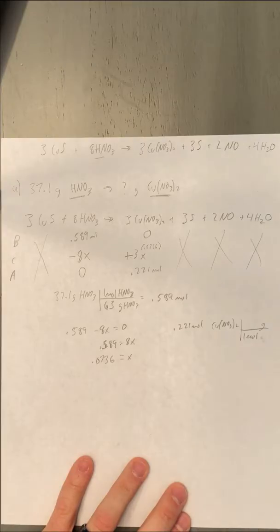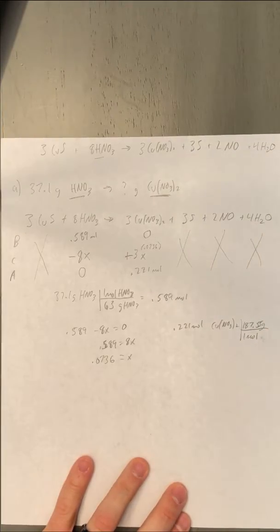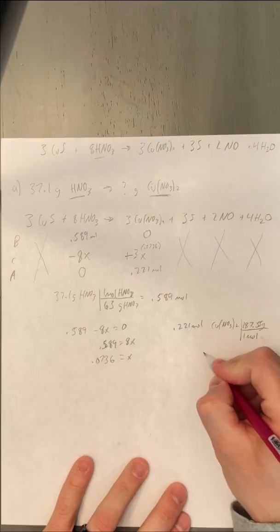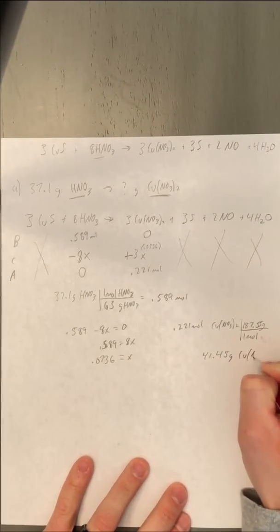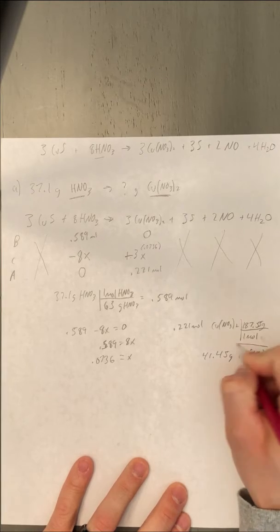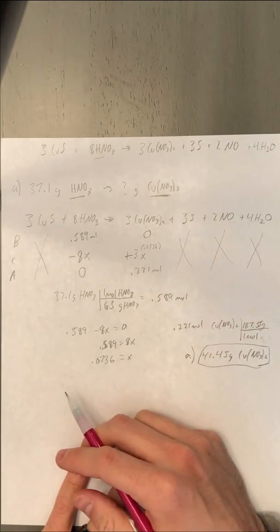And I will get 187.55. And so we get 41.45 grams of Cu(NO3)2, and that would be our answer to A.